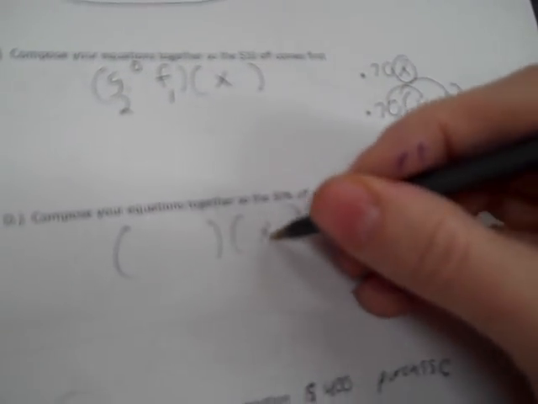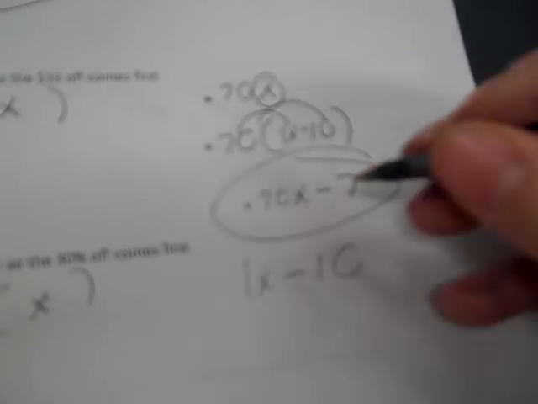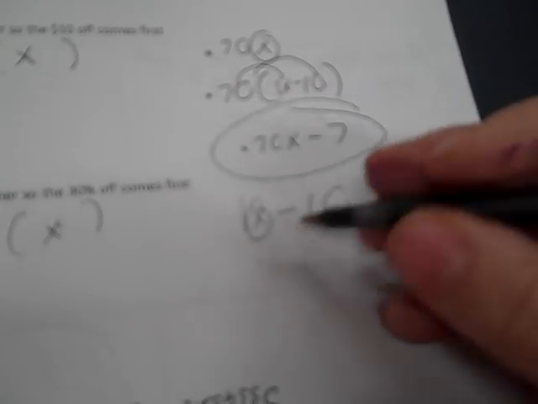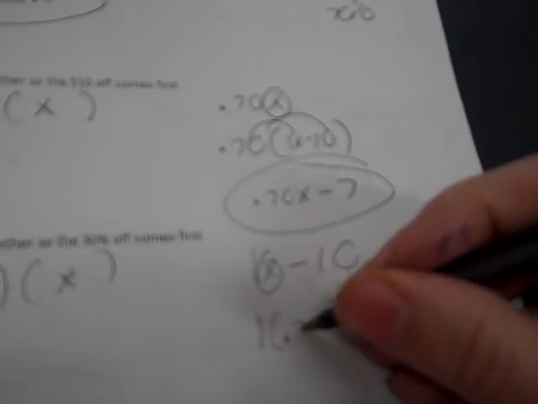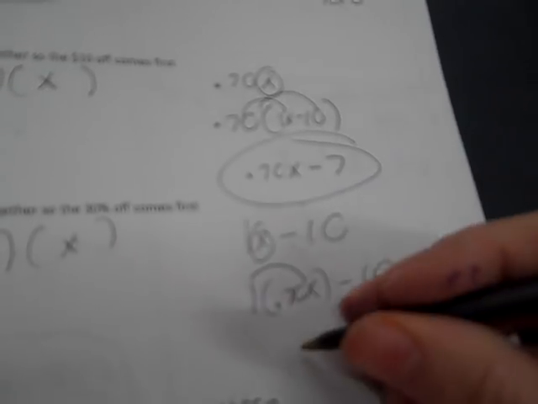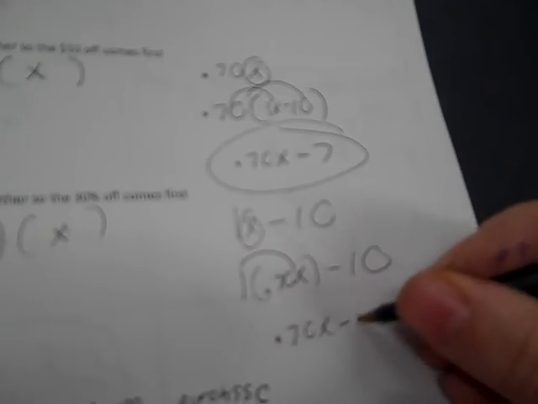Okay, compose your equations together so 30% off comes first. Okay, so X goes here first. 30% off was done here, and that ended up being my G and my F. So now I write my F down. 1x minus 10. Now it's good we have the 1 there, so now I know what to multiply the parentheses by. And I put my G, which was 0.70x. I multiply that, so 0.70x minus 10.